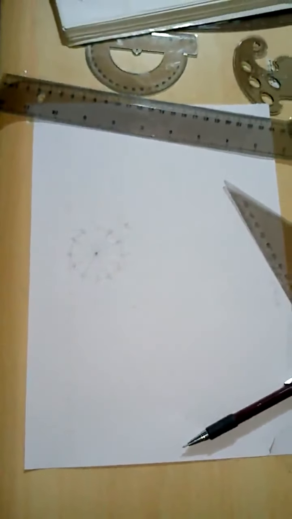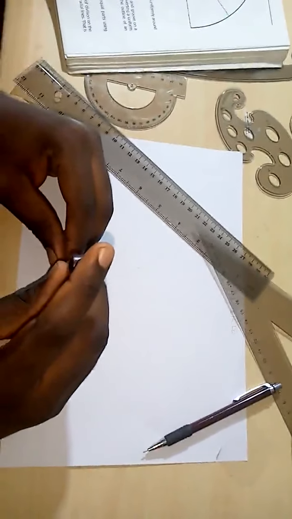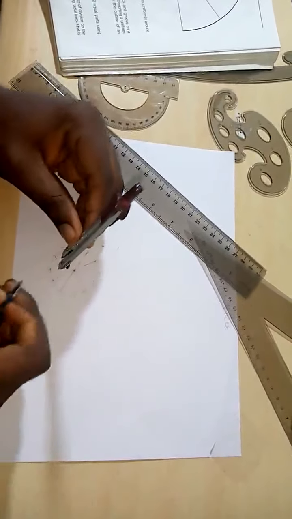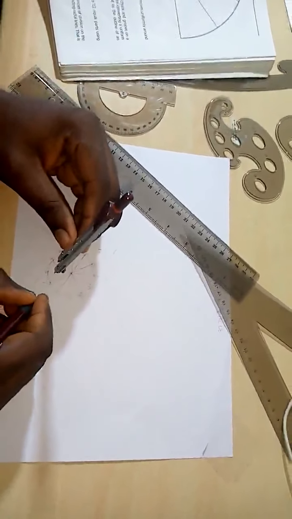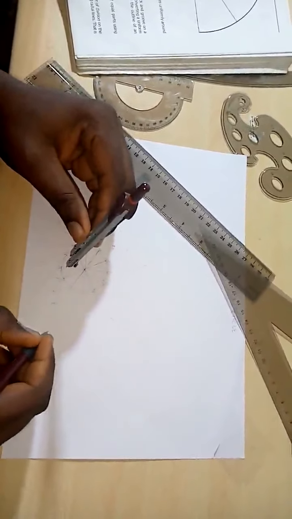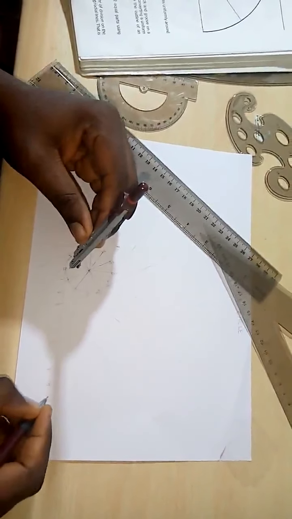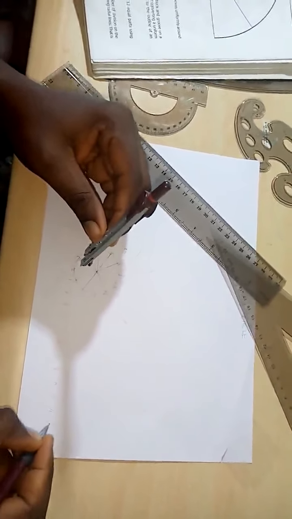Now, after that, I pick my compass and take the measurement from here. This should be 1, 2, 3, 4, 5, 6, 7, 8, 9, 10, 11, and 12.